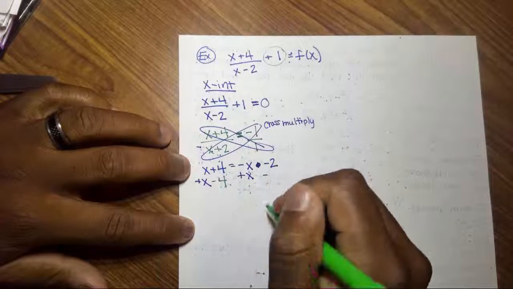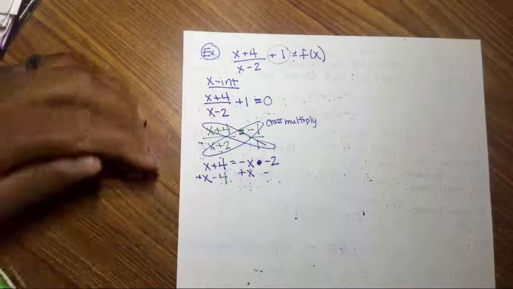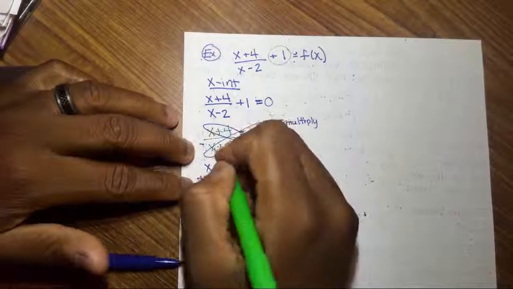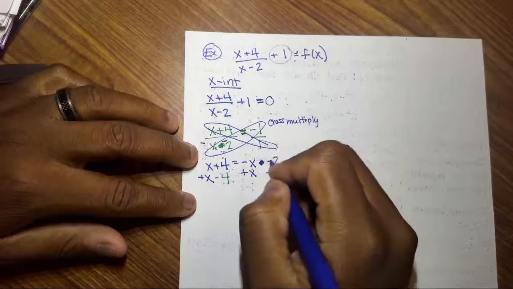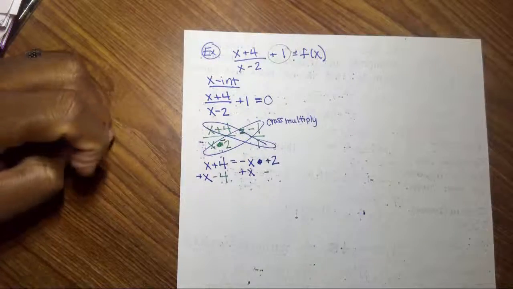Why did the number 2 turn positive? It didn't mean to. Thank you for catching that. That should be x plus 2, right? Yeah. Thanks.